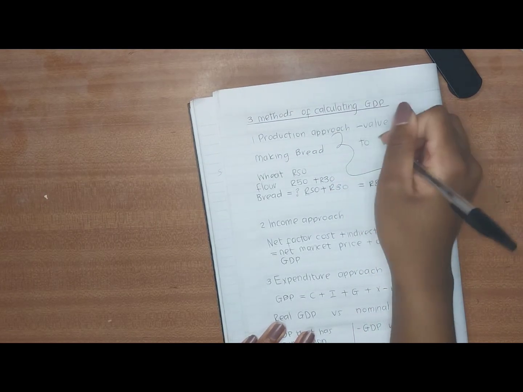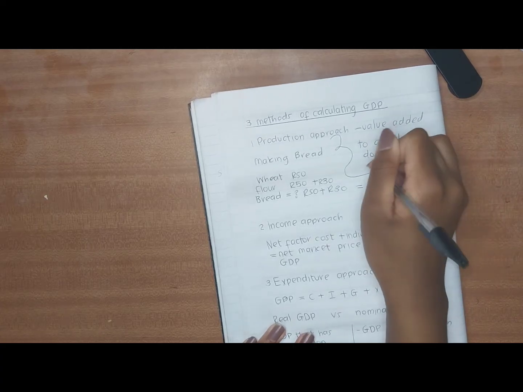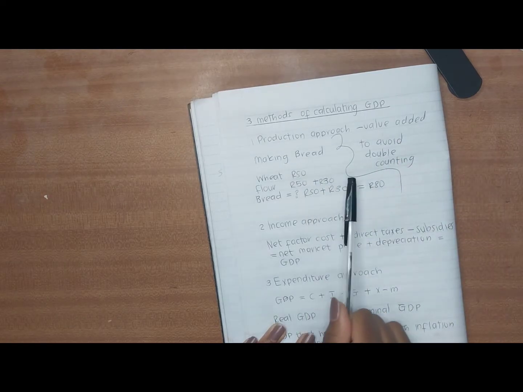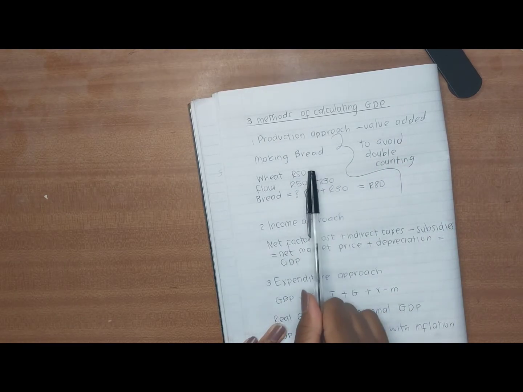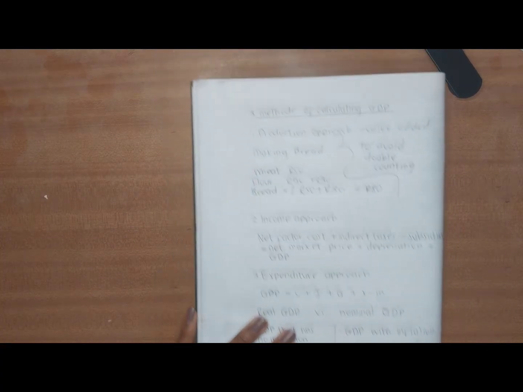So to avoid double counting, because I would be double counting the 50 rand if I said 50 rand plus 80 rand, because in this 80 rand there is this 50 rand. So that's the production approach for you.